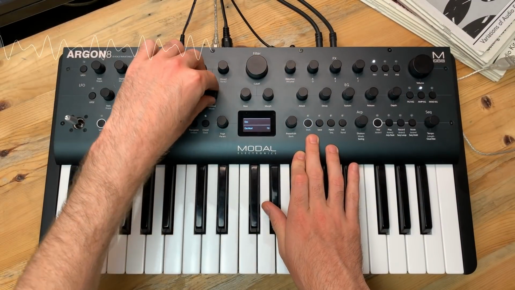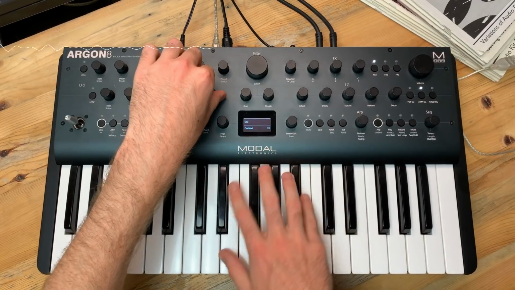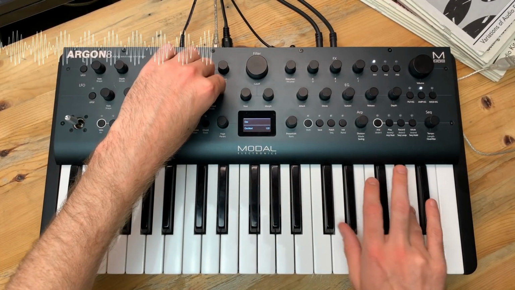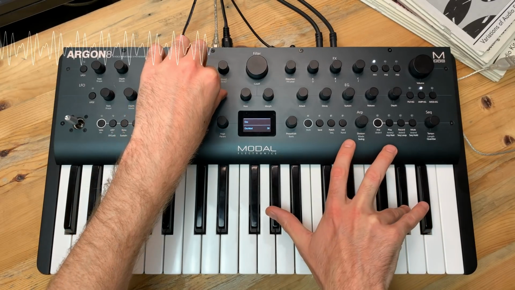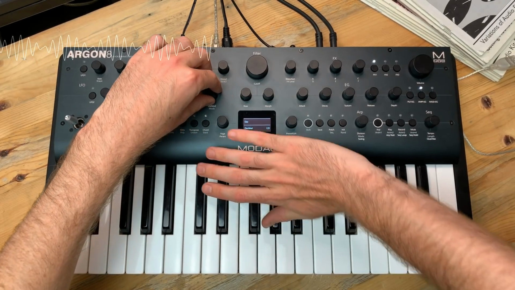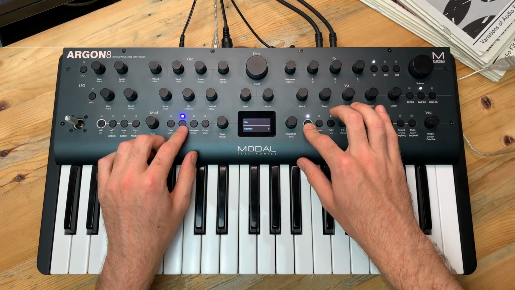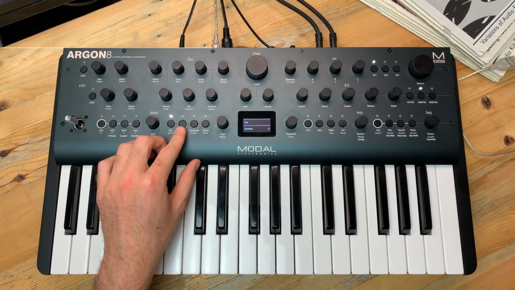It fades those points that fall over the zero crossover point, it fades them back to 0. So we get this beautiful smooth sync happening. So that's lovely.